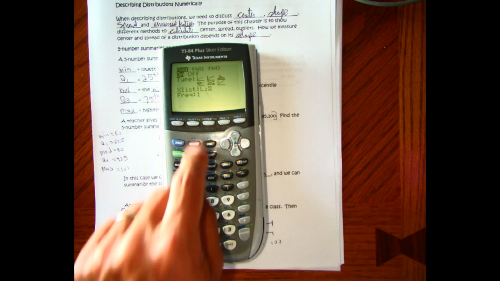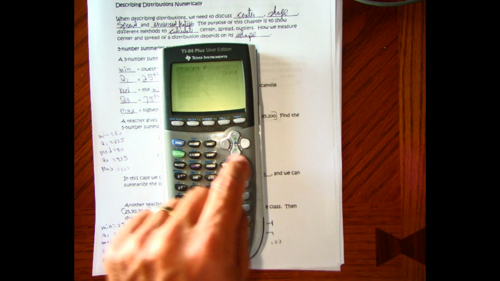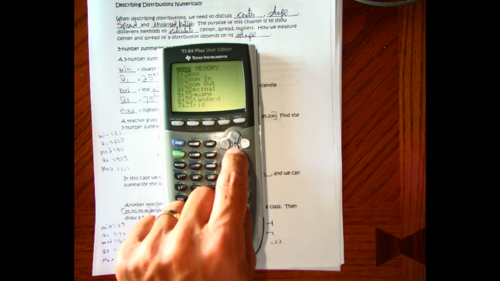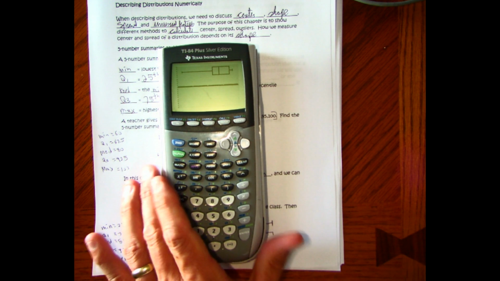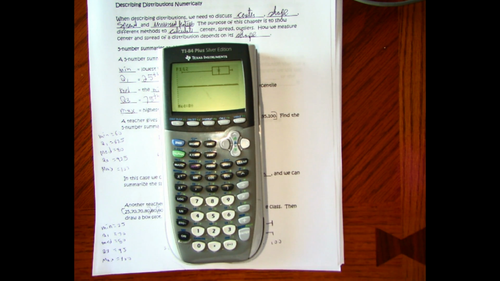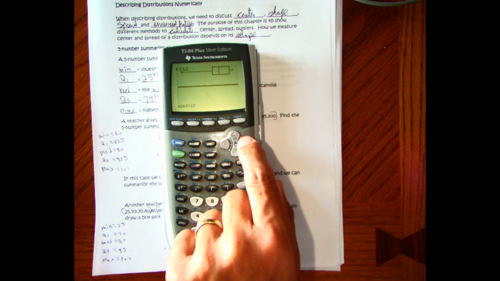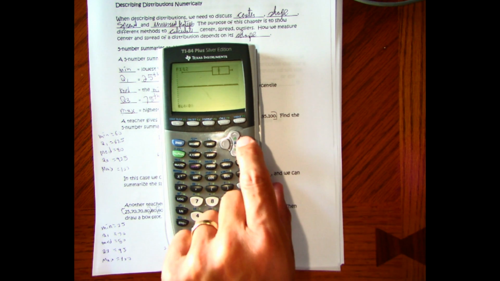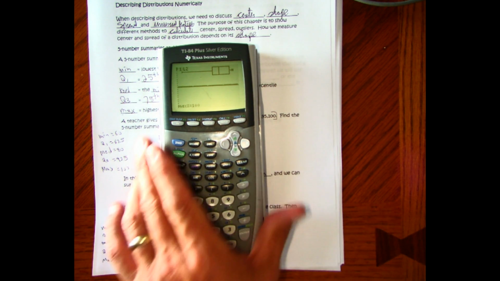And I'm going to change it to L2 because that's the one we just did. And now I just push zoom. Nope, hold on. Let me do zoom and Z zoom stat. There you go. And it draws the box plot that we just drew. And if you push trace, it gives you the 5-number summary. So it says right there the min is 25, Q1 is 70, median's 80, Q3 is 95 and the max is 100.